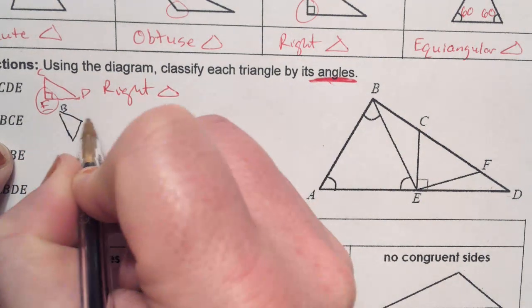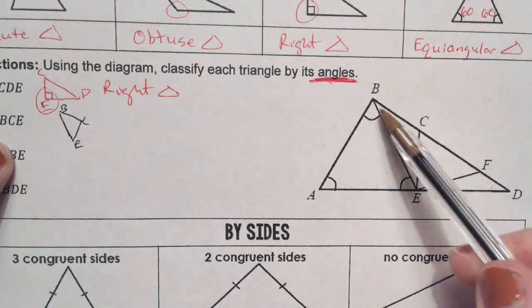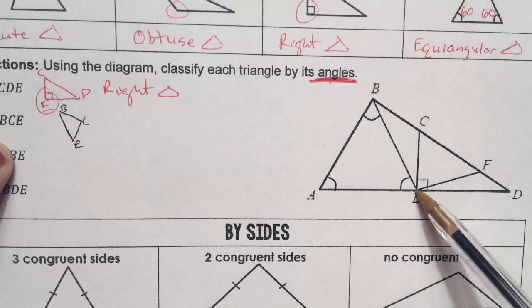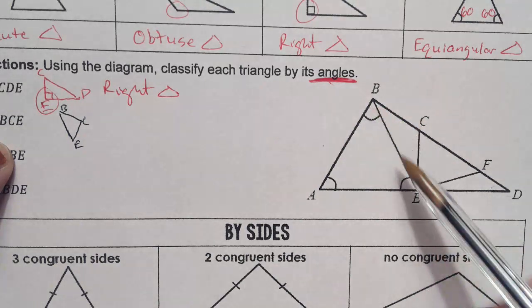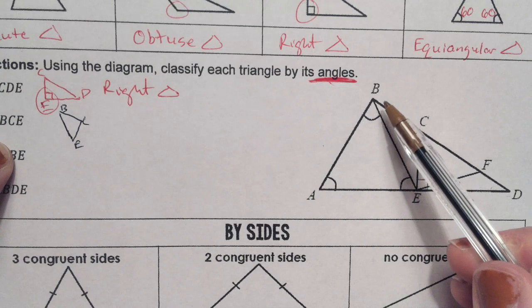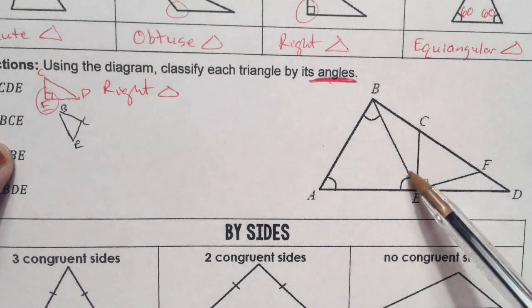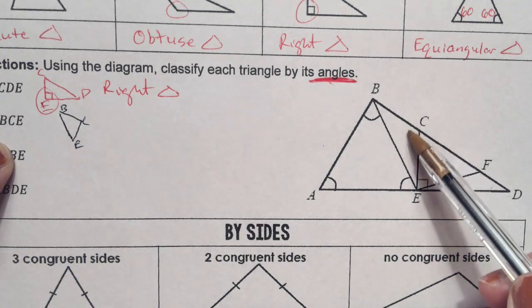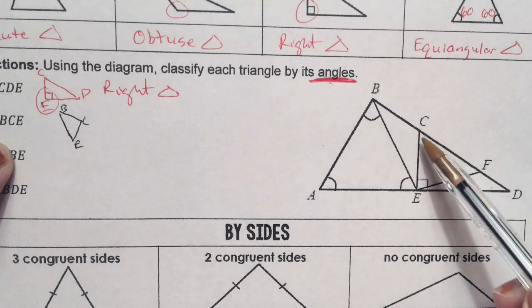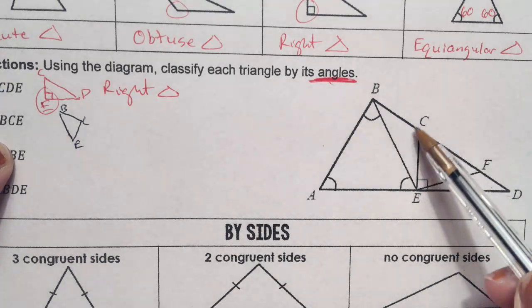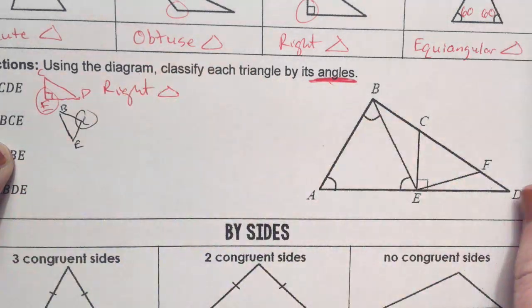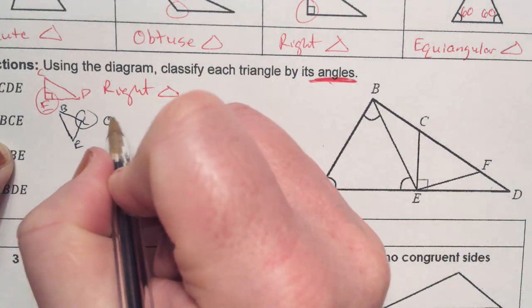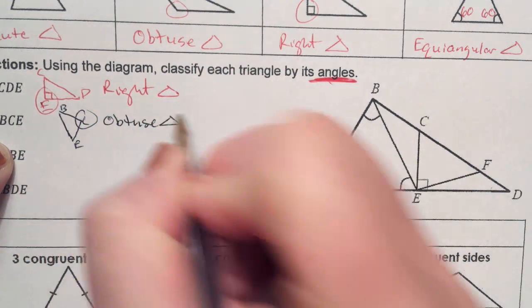So BCE. All right, so I'm looking at this right here, and one of these angles stands out. B is definitely acute, E is definitely acute, and then C, if I look at that, see that straight line? It's kind of open. So C is my special one. That is obtuse. So that's an obtuse triangle.